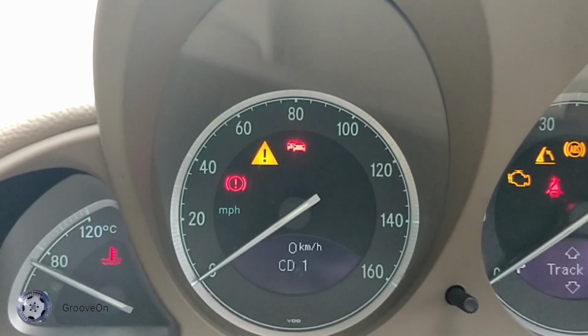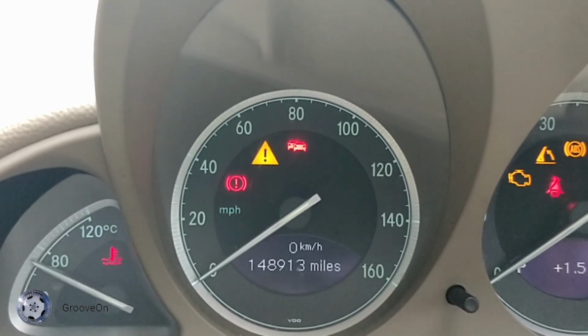If I go back to that, there it is. So now we've gone up. Look at that, gone up half a degree. Must be because I'm talking. Right, so now watch what happens.